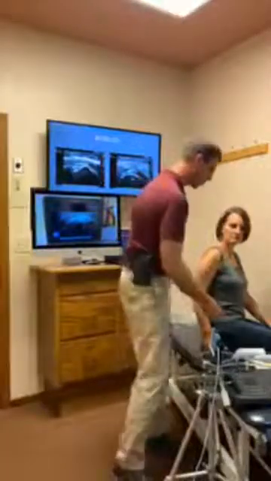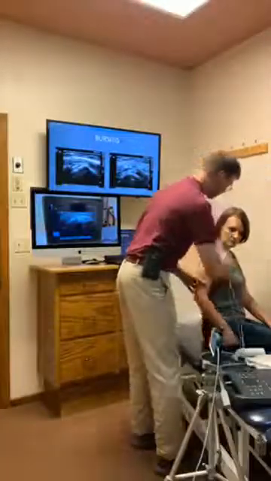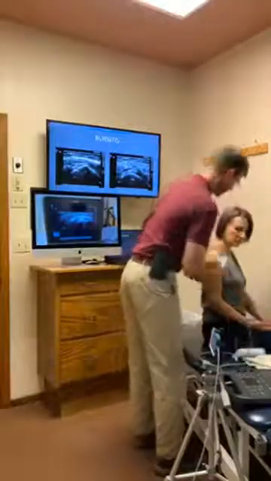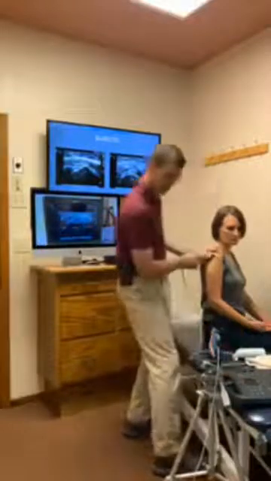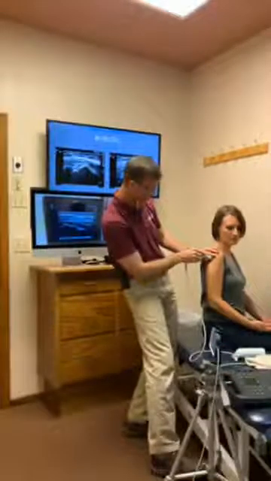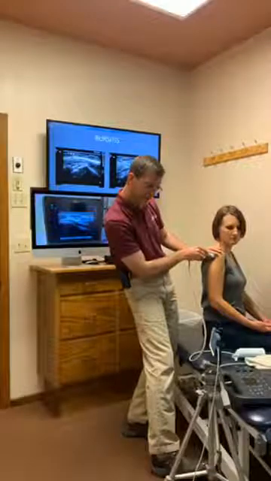All right, so now we're going to move on to another tendon. This is called your infraspinatus tendon. Another one of your rotator cuff tendons.